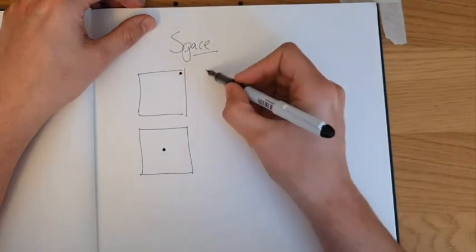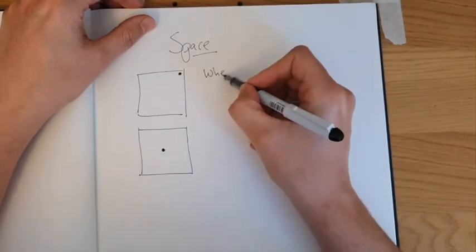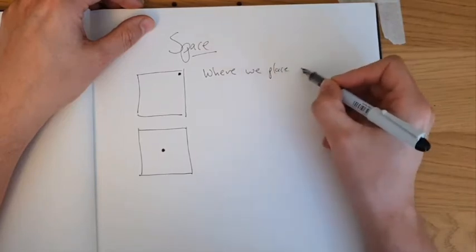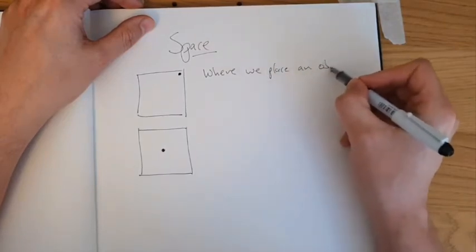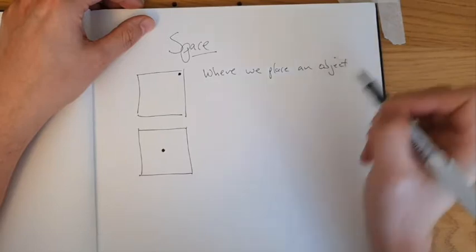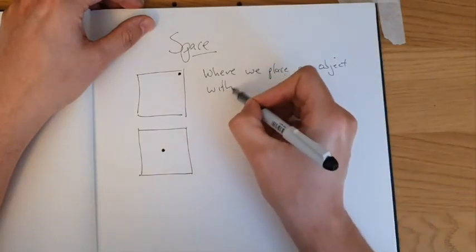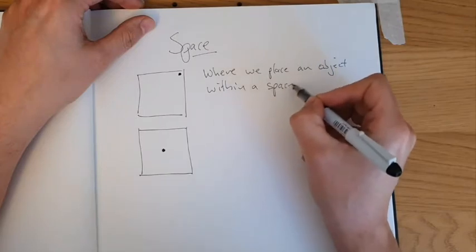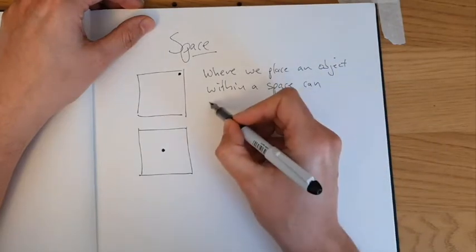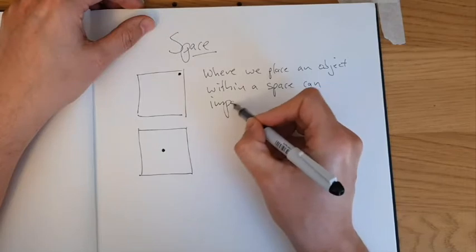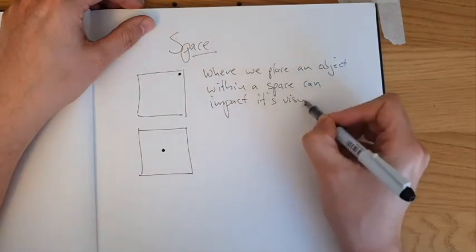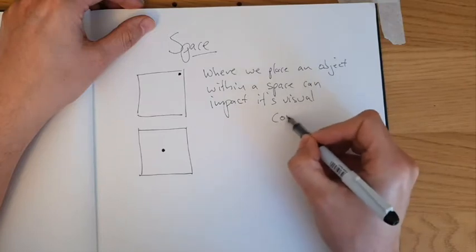And we have two examples of us using point and space here. Space is where we place an object within a space, and it will definitely have an impact on how the object is visually communicated.